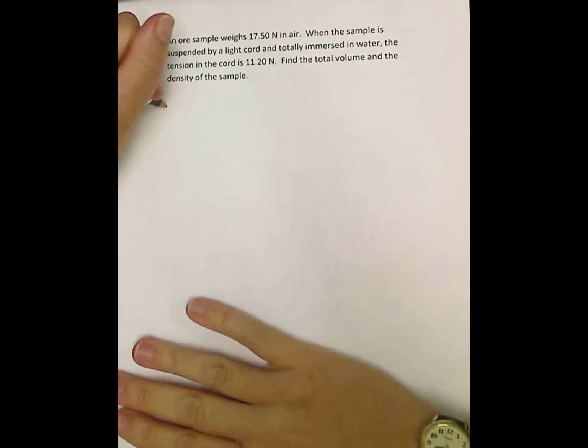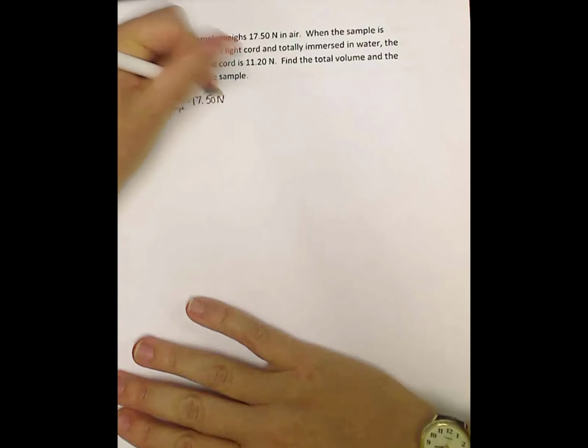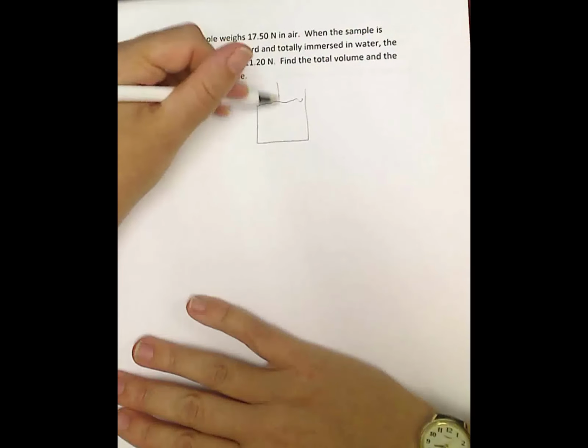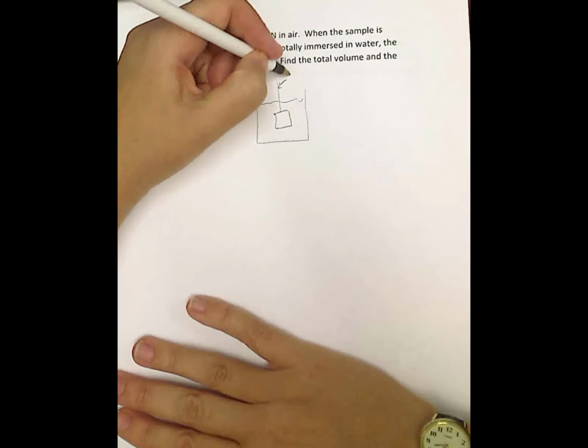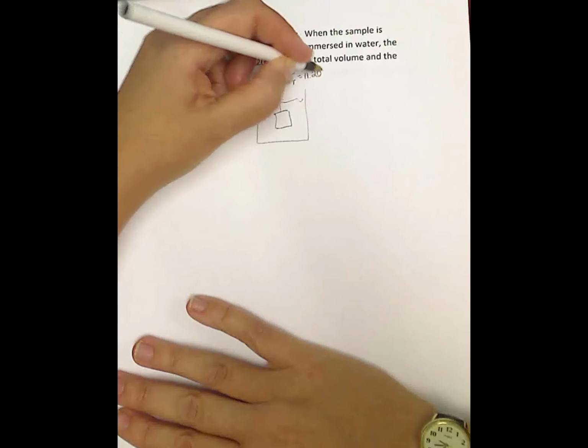All right, next topic in the chapter was Archimedes Principle. Archimedes Principle said that the buoyant force is equal to the weight of the water displaced. So in this problem, we've got an ore sample. We know that its weight is 17.50 newtons. And then when we take it and put it underwater, its weight is effectively decreased because the tension in the cable now is only 11.20 newtons.